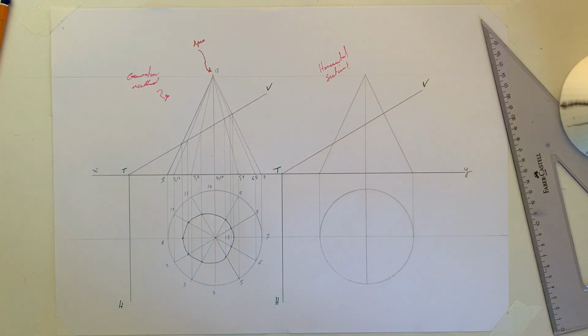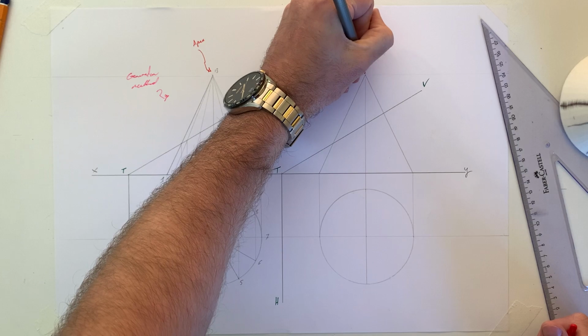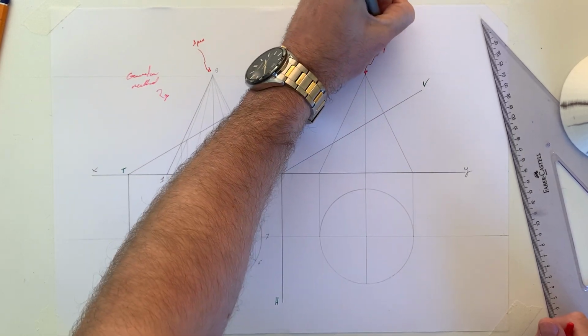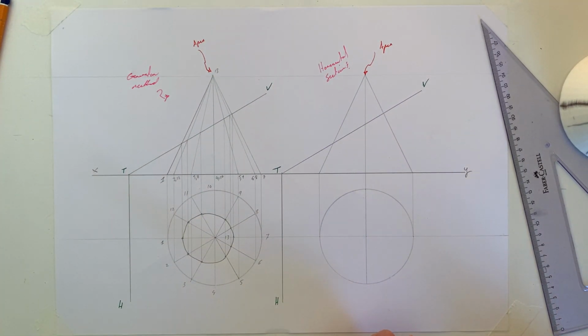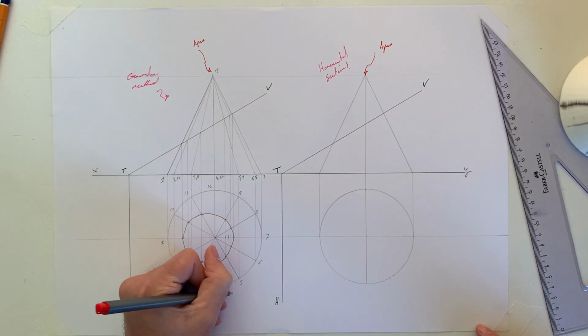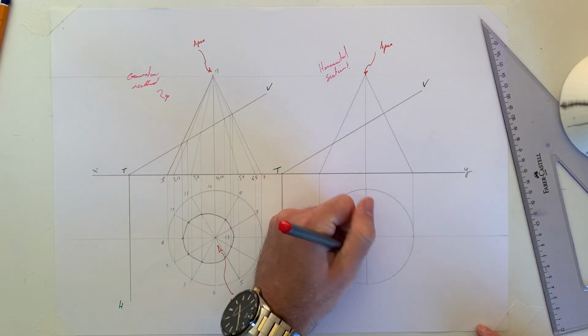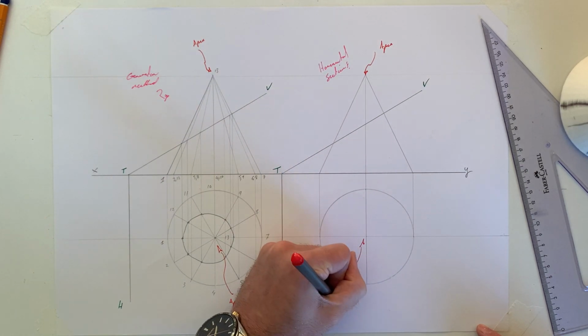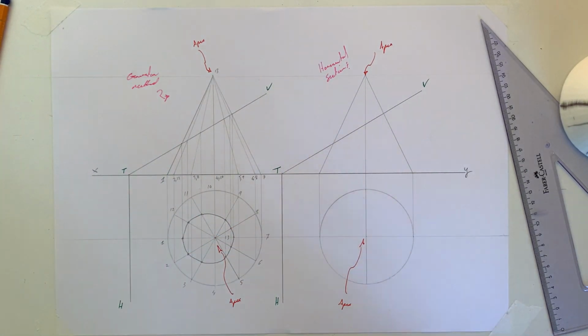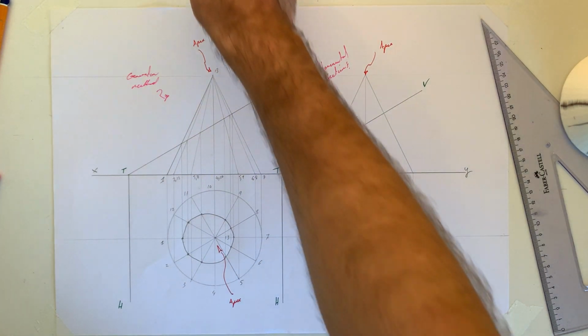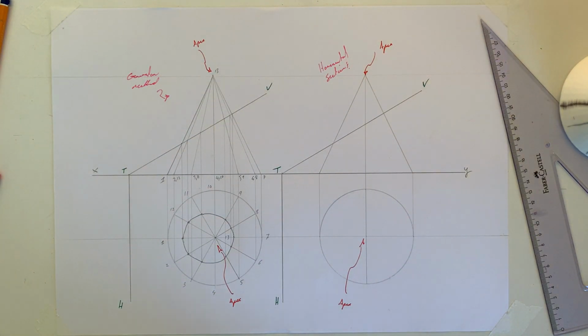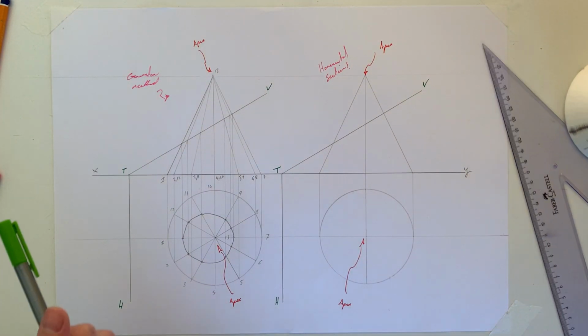Again, I'm just going to point out some of the key terminology. It's our apex. As well as that, if you want to point out some other key terminology that we've previously used, such as our generators, I'm just going to highlight one of them for you.